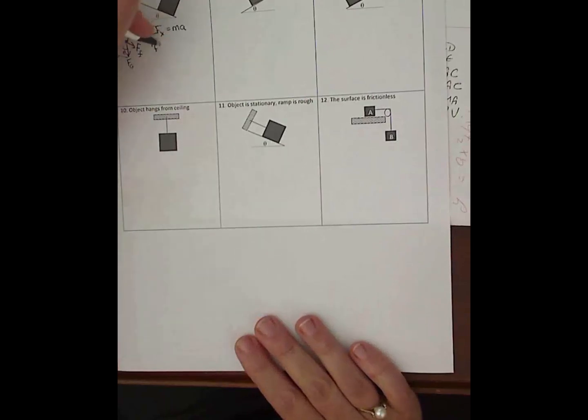I've got the x component of gravity going down the ramp, and those have to add up together to be mass times acceleration. So you see the difference between number 6, if you go back, is that rather than subtracting the friction from the x component of gravity, we're adding it because they're now going in the same direction.